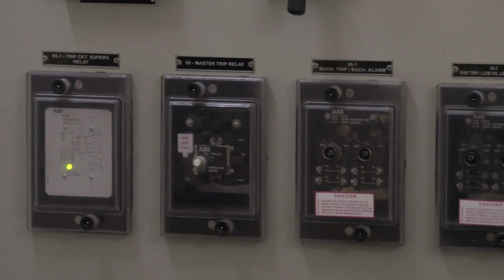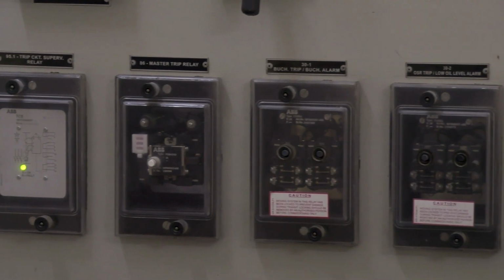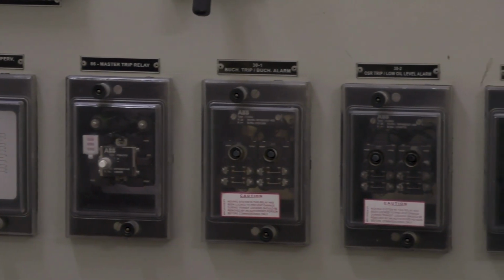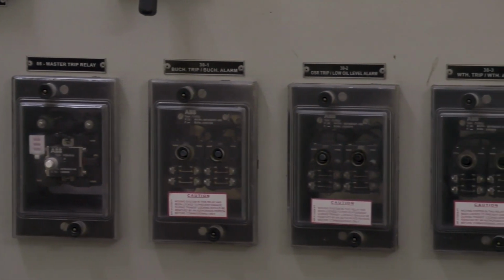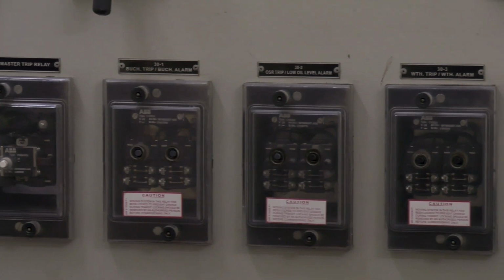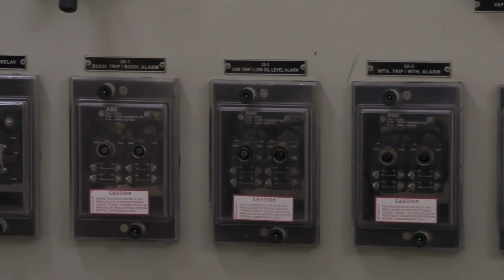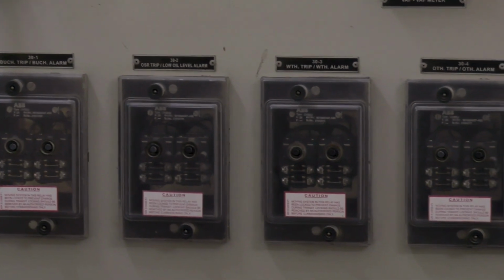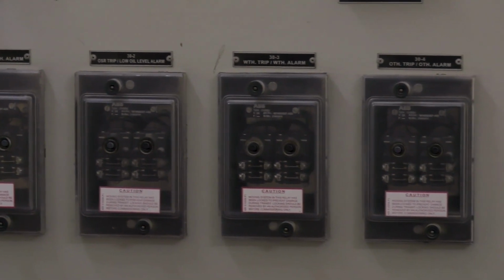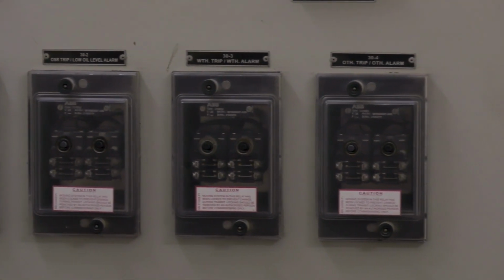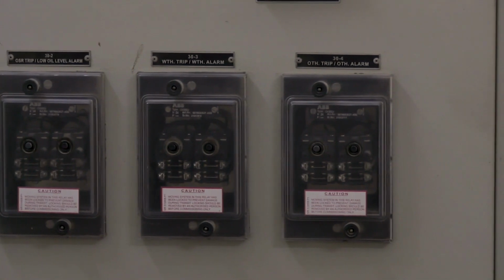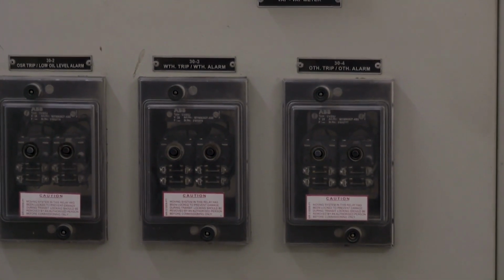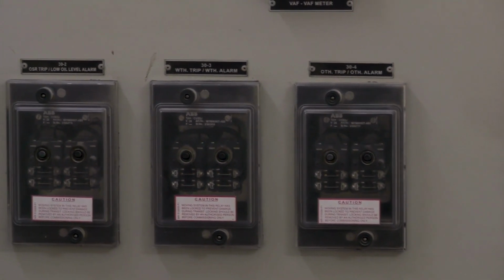The trip circuit supervision relay monitors the health and continuity of the trip circuit. The master trip relay ensures power disconnection during faults. The Buchholz alarm relay detects internal faults in oil filled transformers. The OSR trip low oil level alarms detect sudden oil flow changes indicating serious faults.